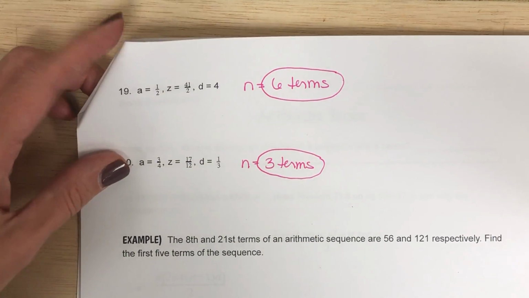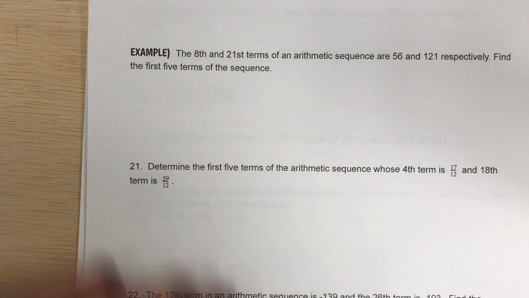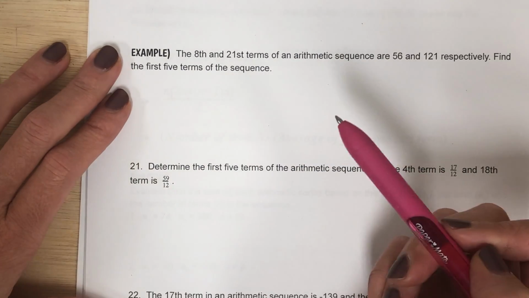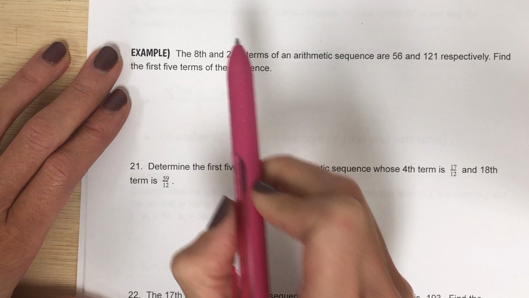All right, we're going to go on, going a little more in depth. There might be a little bit of writing in here. I might need to write small. Okay, these are definitely more complex questions that we're getting into.